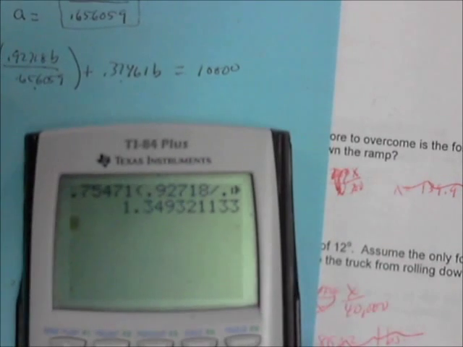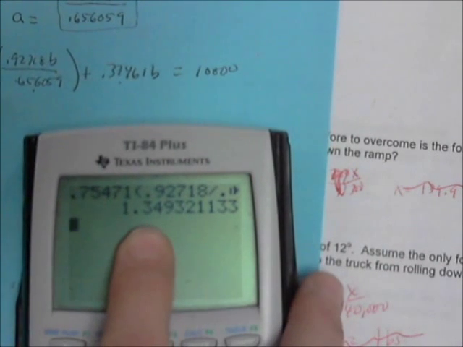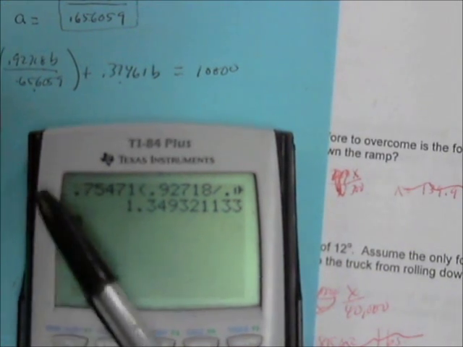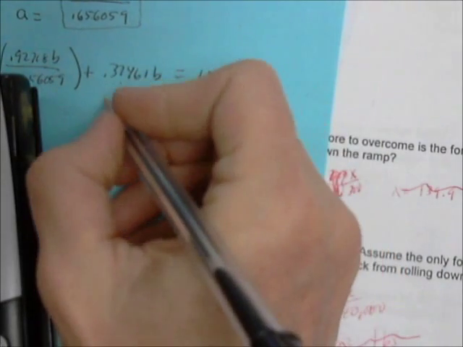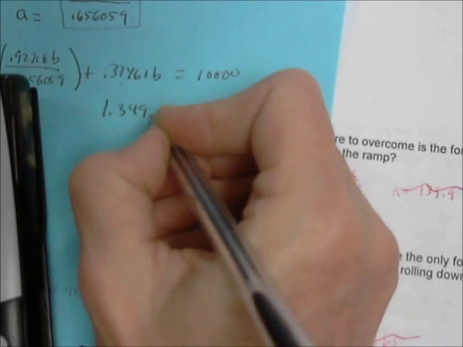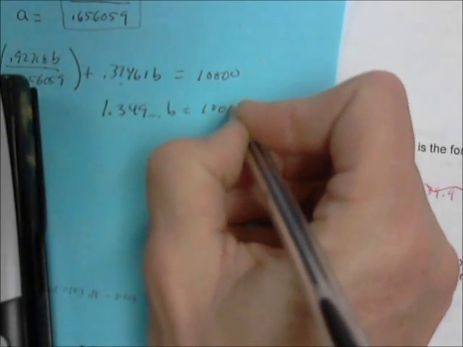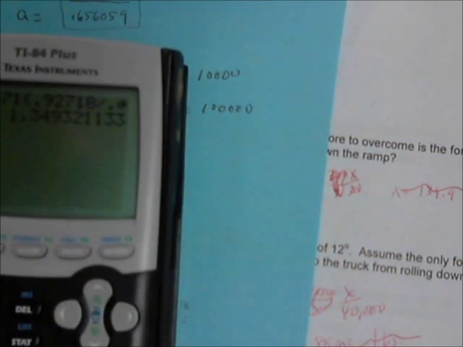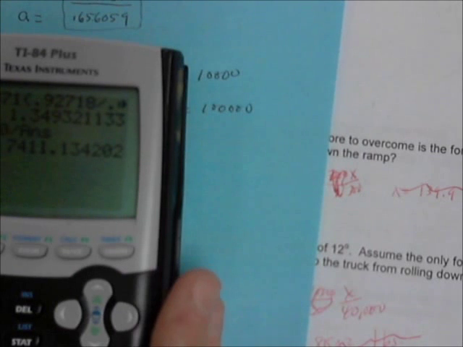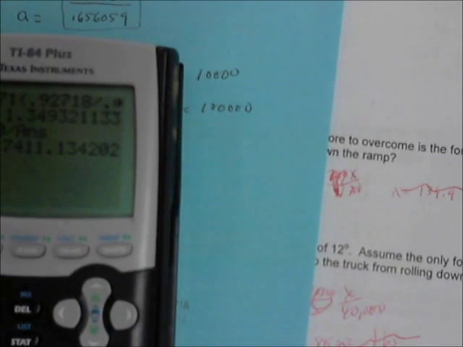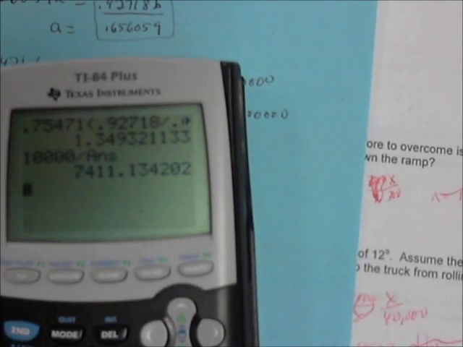So there's your coefficient of B, 1.349, etc. B is equal to 10,000. So to solve that for B, you just do 10,000 divided by that answer. And you get 7411.